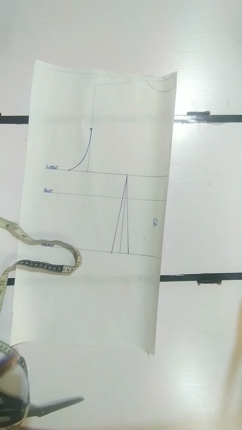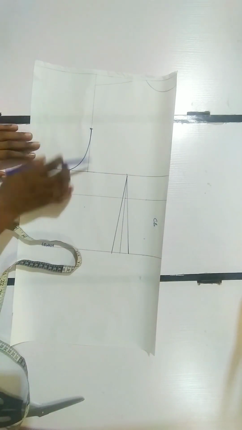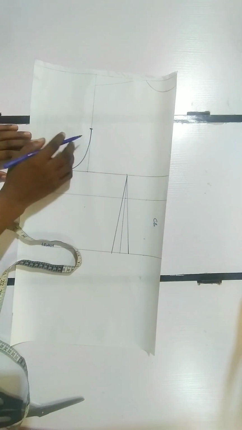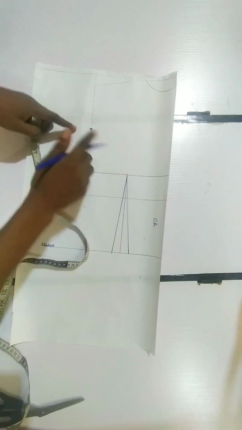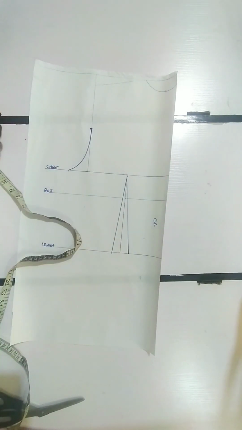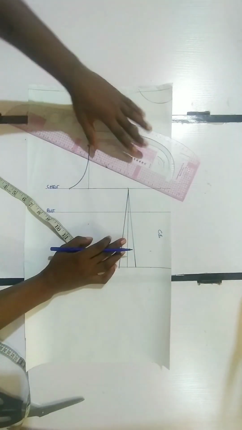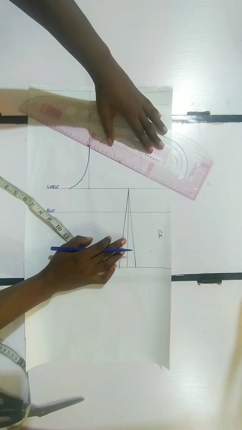Remember that that is what we use for the front. We divided our armhole measurement into two. The half is what we use to curve to the center front. So we are going to also be using this half. Then I'm going to be connecting to the center back. I'm going to be using the chest line like this.